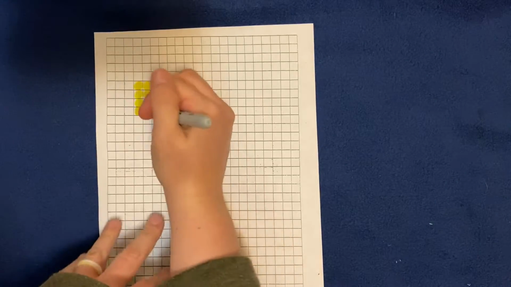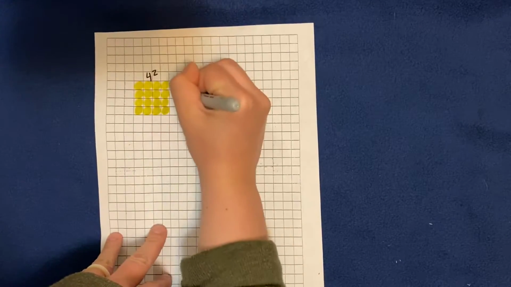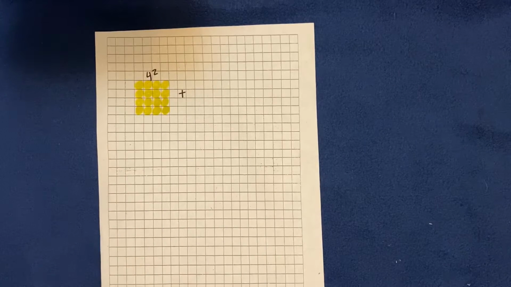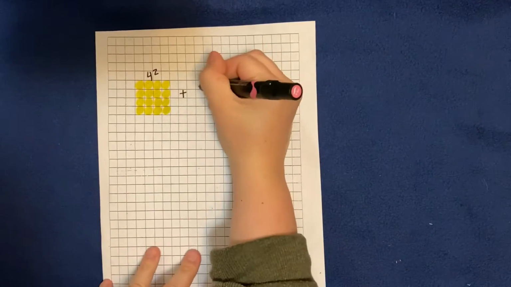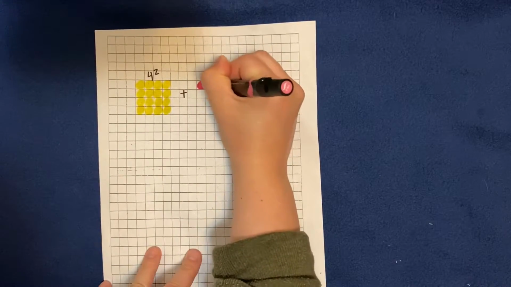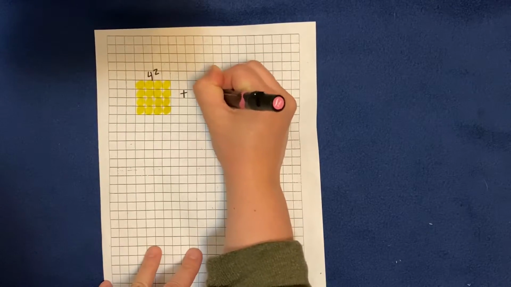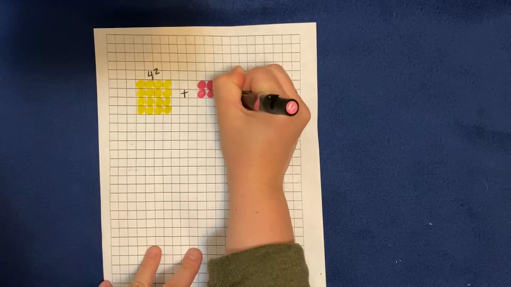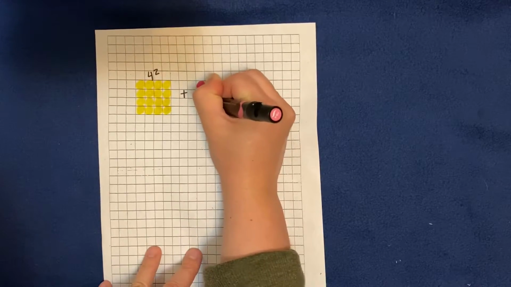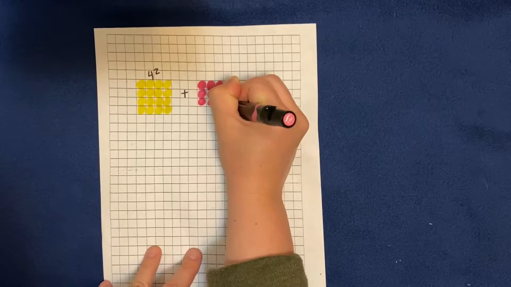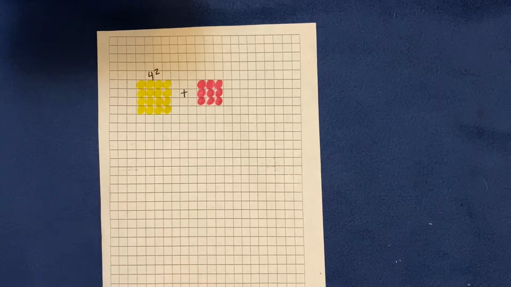So I have 4 squared plus, I'm going to go ahead and do 3 squared because that one will be nice and small for me to draw. 1, 2, 3, 1, 2, 3, and 1, 2, 3. Like that.